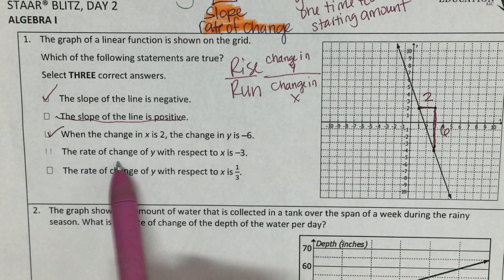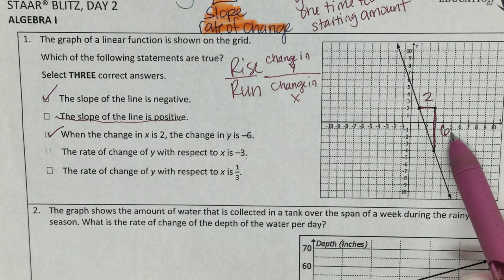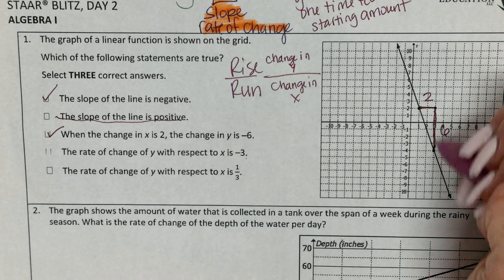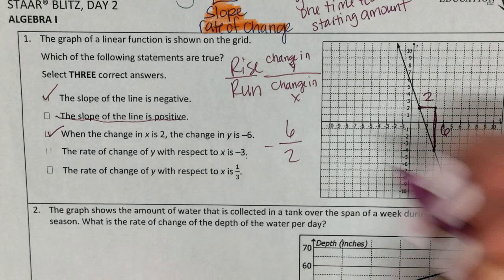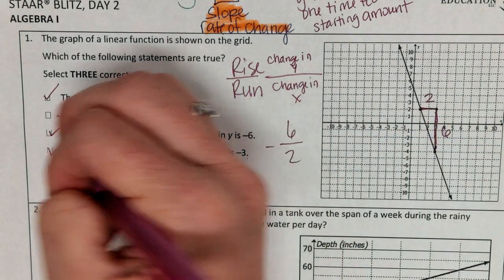Is the rate of change -3? Well, let's do it. Whichever way you put it, the rise was 6 over the run was 2, and you put a negative. Is that -3? Yes.